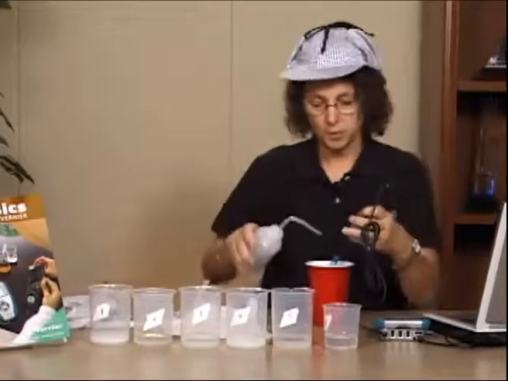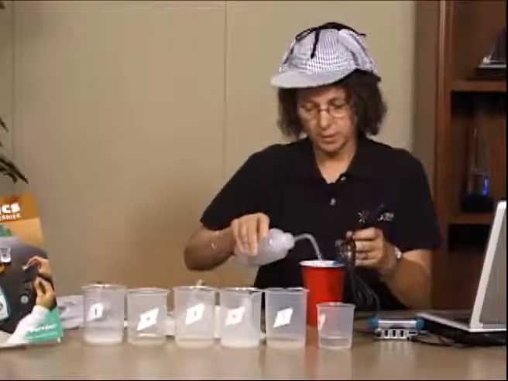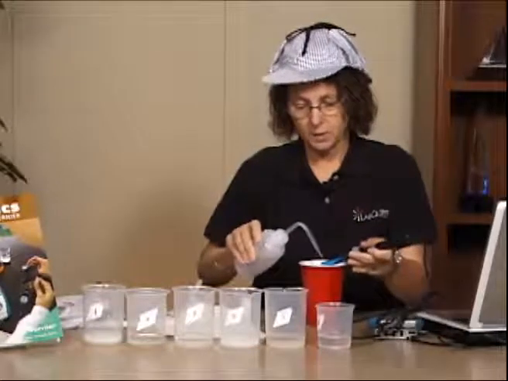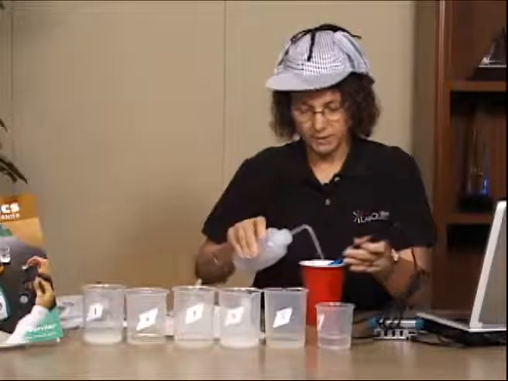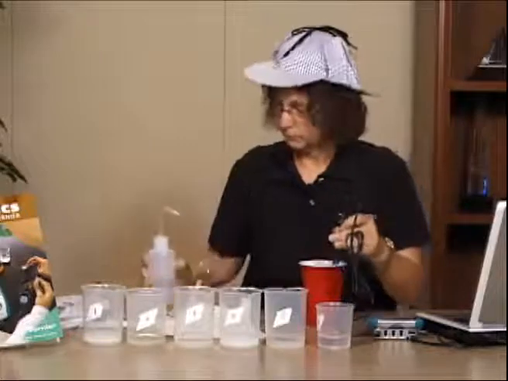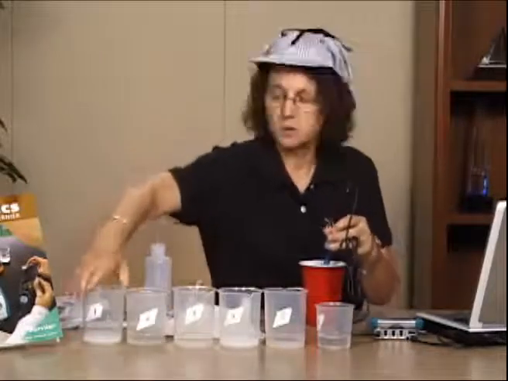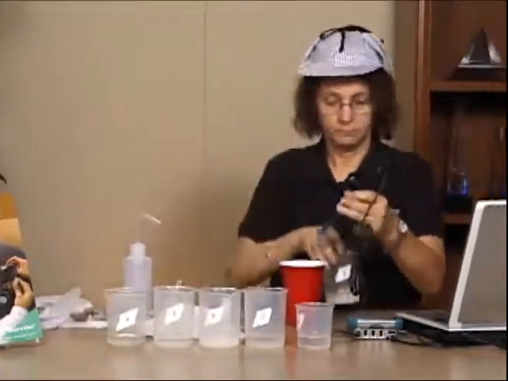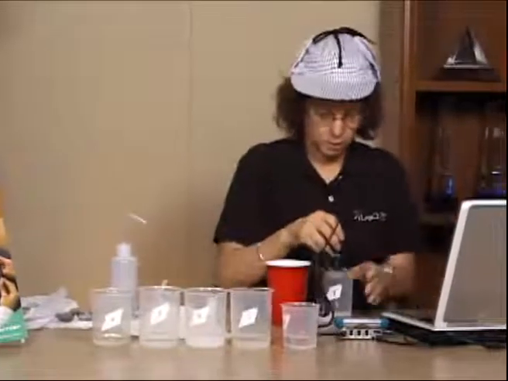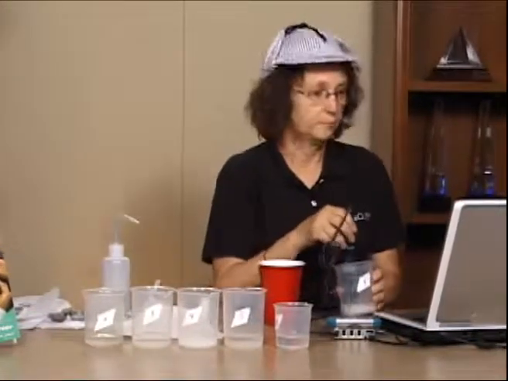So I'm going to take the pH probe. I'm going to take some distilled water. I'm going to rinse it off. And it's important that the kids rinse it off each time. I'm then going to take my solution number 1. I'm going to come over. I'm going to measure the pH of solution number 1.